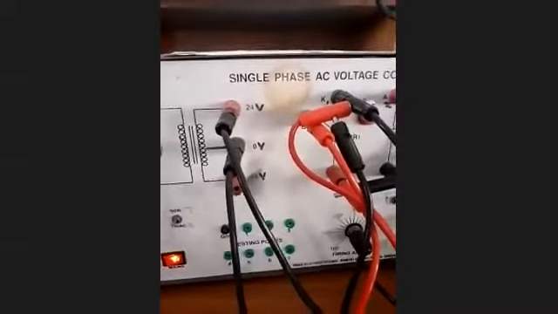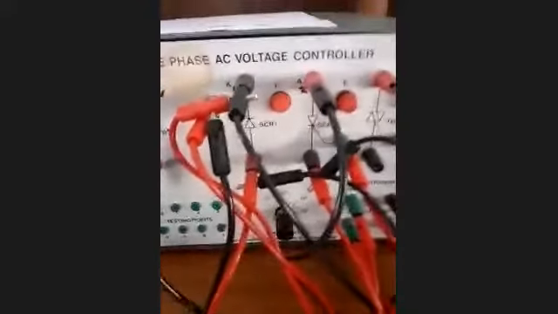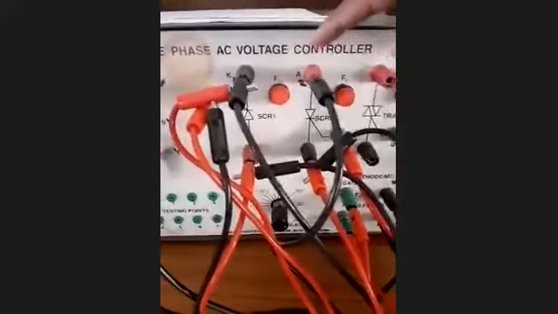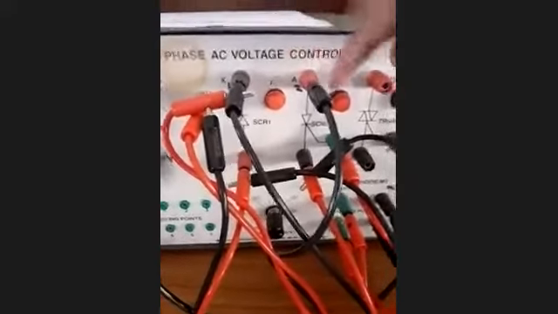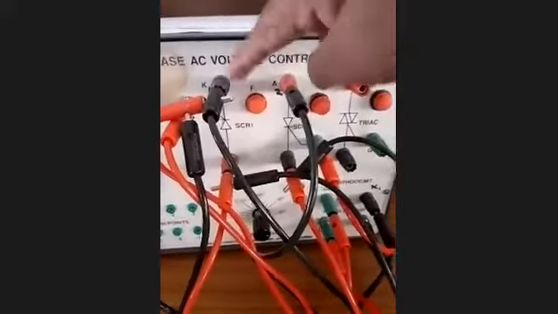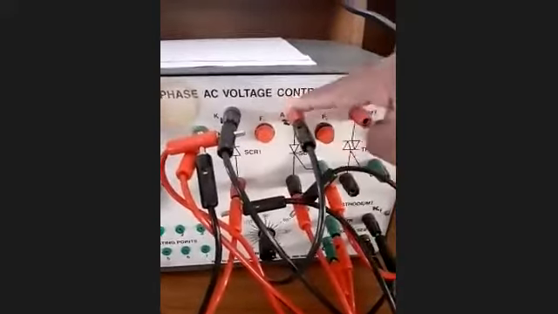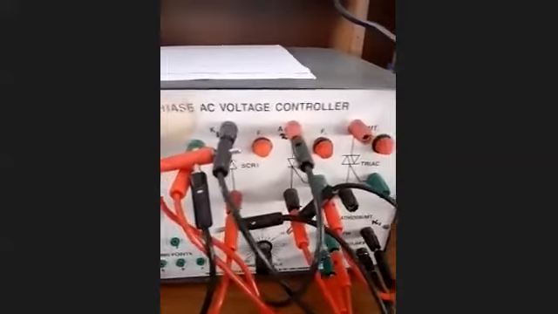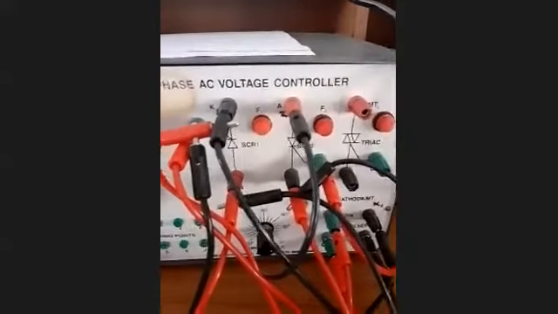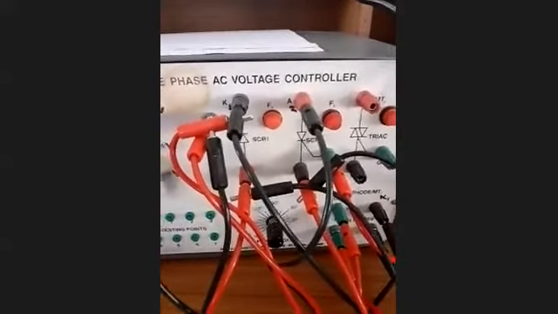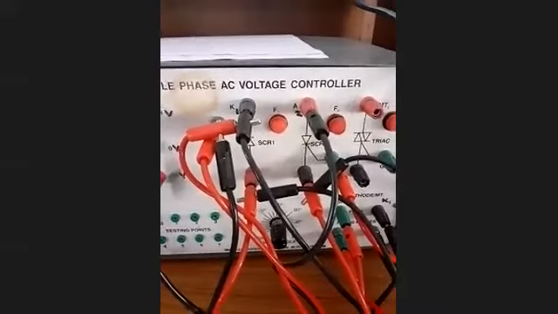If I find that alpha equals 0, and I have connected two thyristors here which are in anti-parallel. You can see anode is connected to cathode, cathode is connected to anode, right? You can see fuse also here. If the particular device is damaged, right, you can see whether fuse is blown off or not, right? And you can also see the firing angle here.